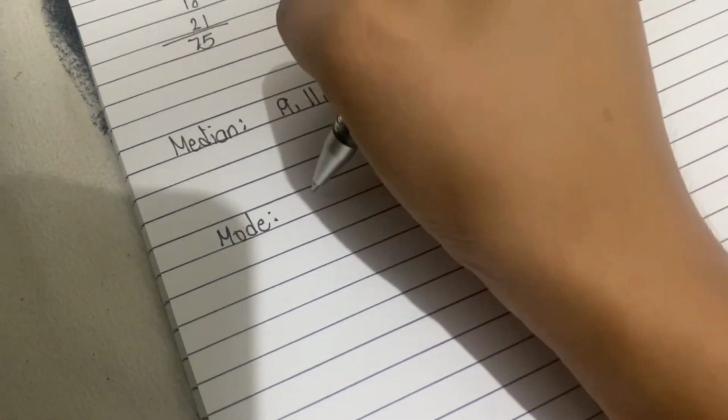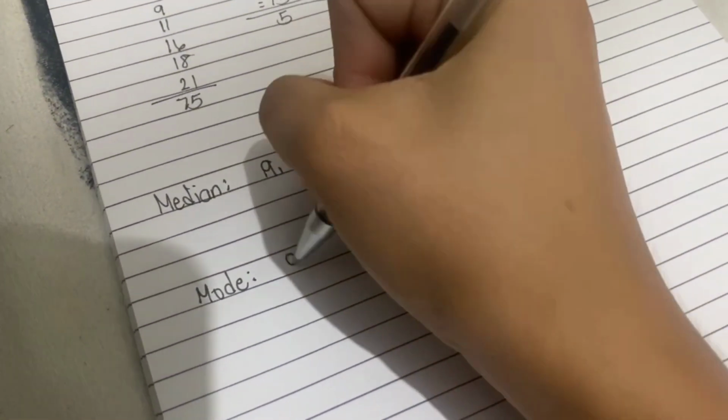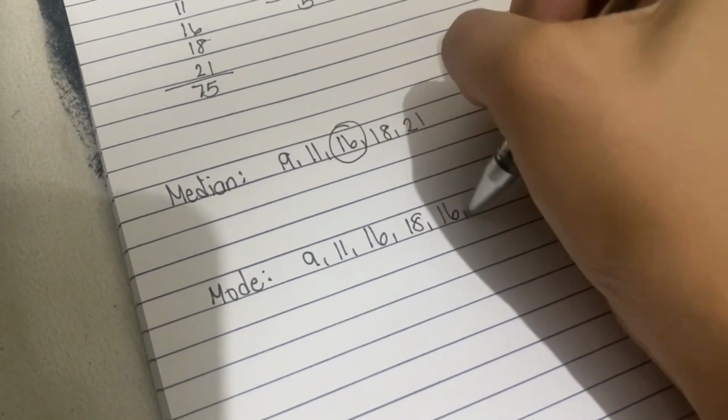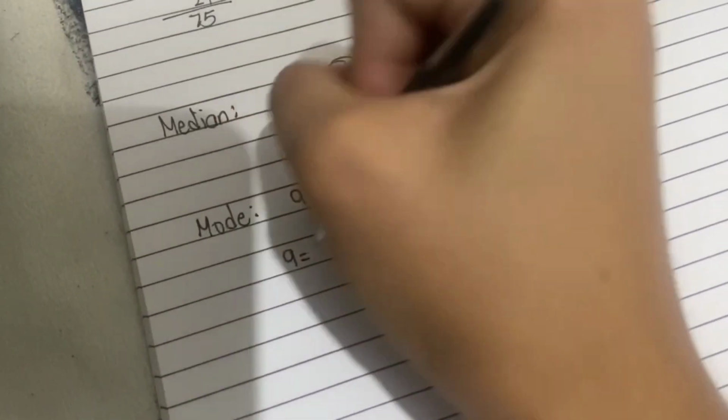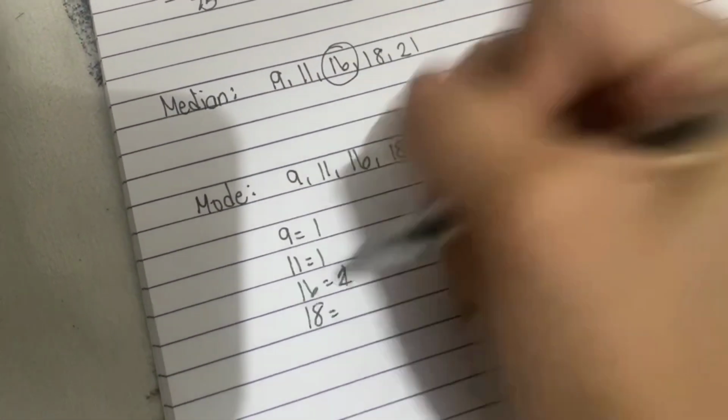Mode, hahanapin naman sa kanila kung sino yung nagdalawang number. Example, 9, 11, 16, 18, 16, 21. 9 isa, 11 isa, 16 2, 18 1, 21 1. So yung nagdalawang number is 16.